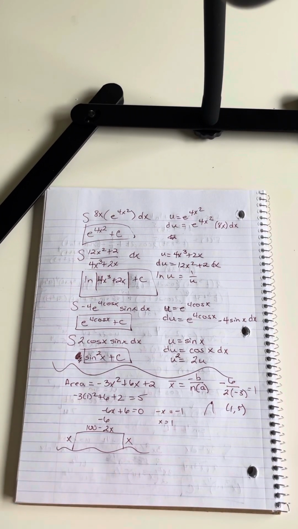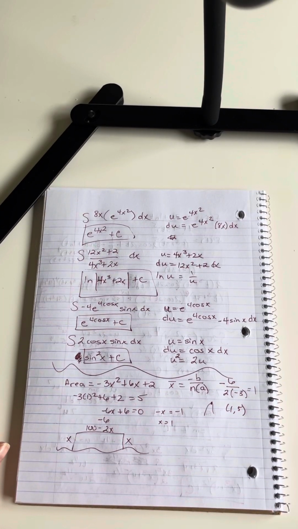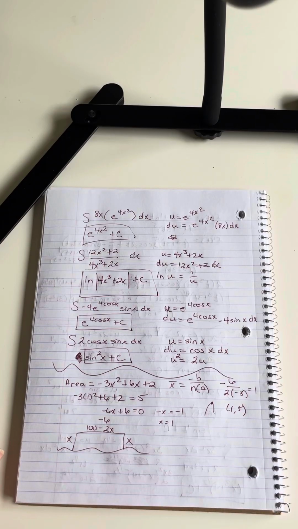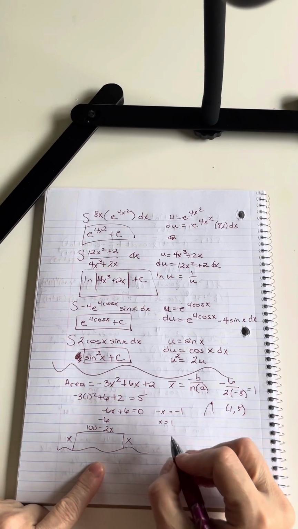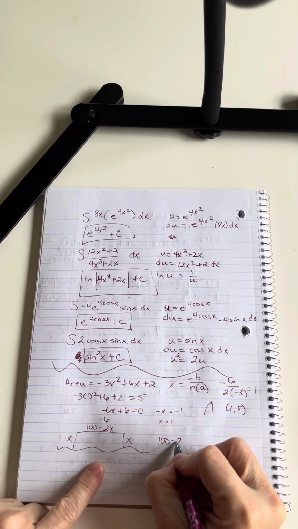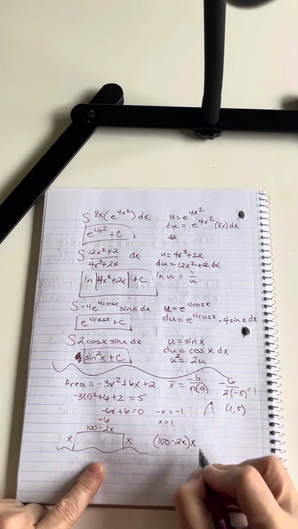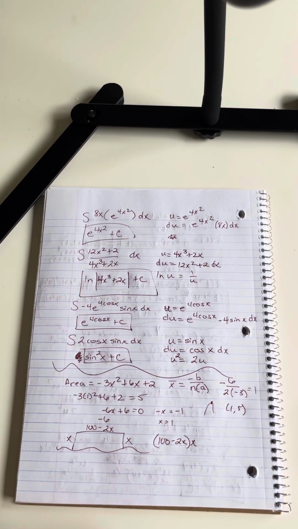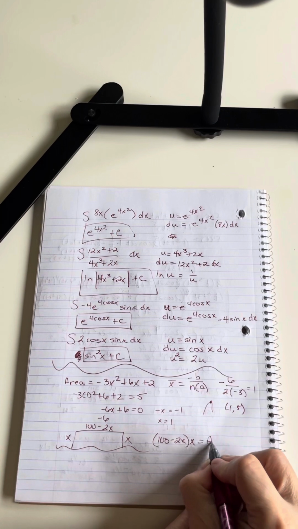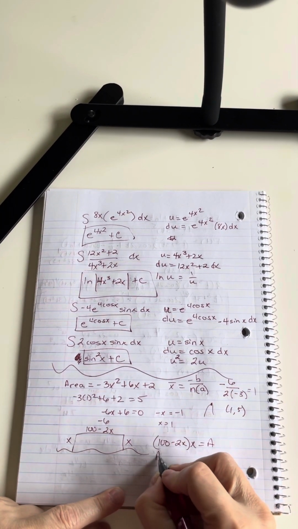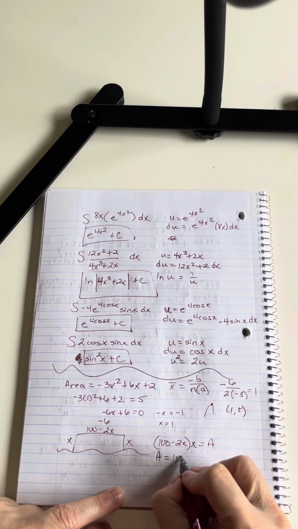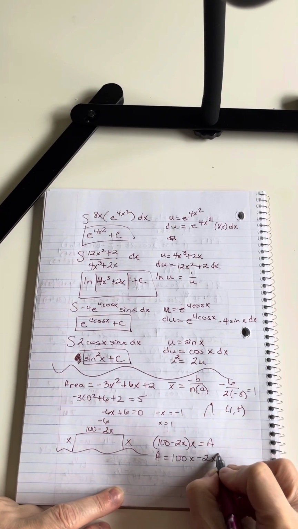Well, I curved it a little bit. You get the idea. Find the dimensions of the field which can be enclosed by the fence that has the greatest area. So we want to find the area of our rectangle, which would be 100 minus 2x times the x, length times width, gives me the area, equals the A for area. So if I distribute that, then A equals 100x minus 2x squared.